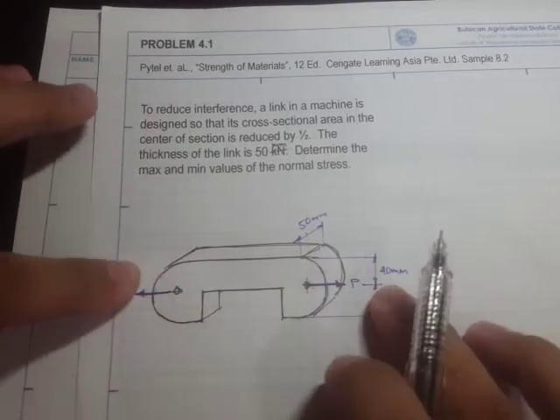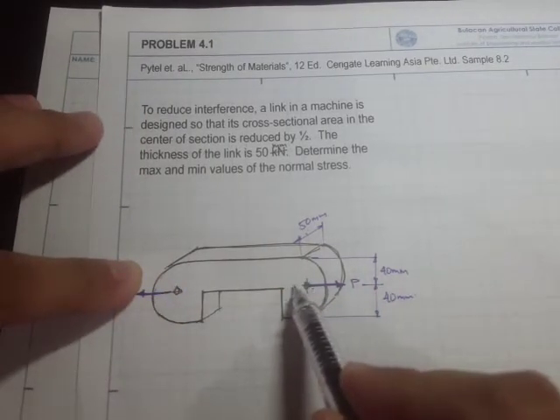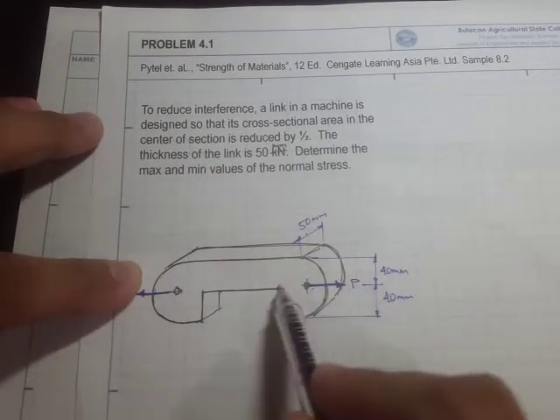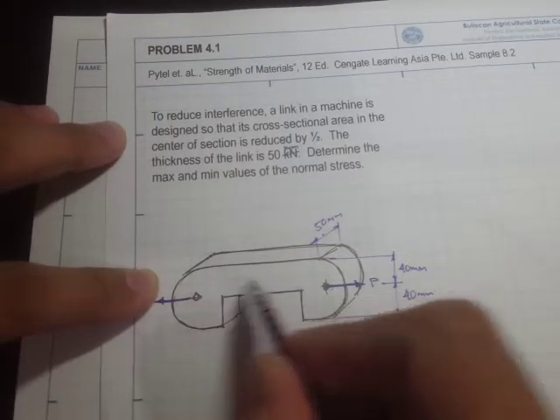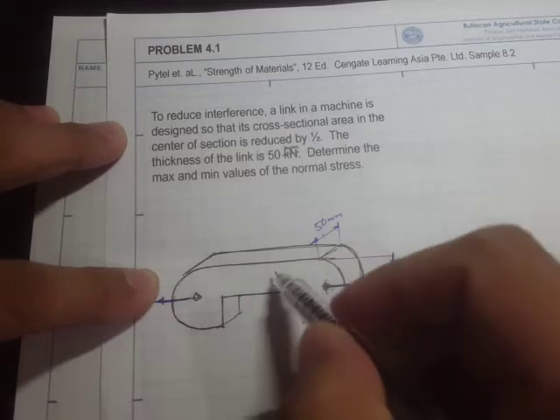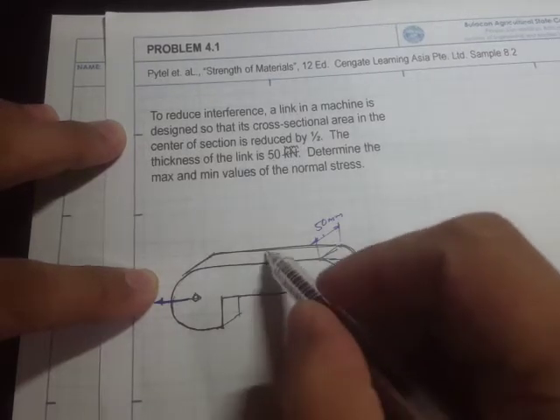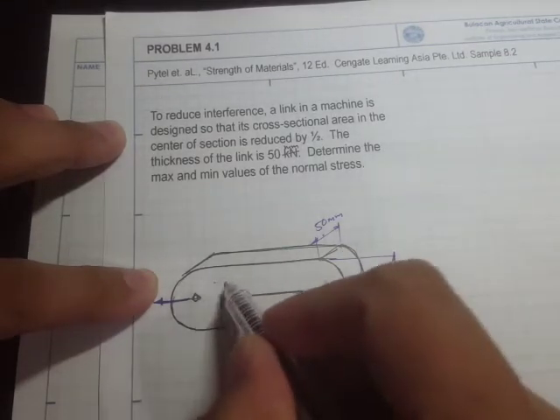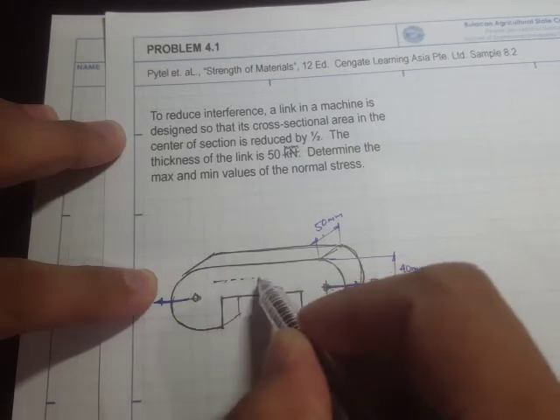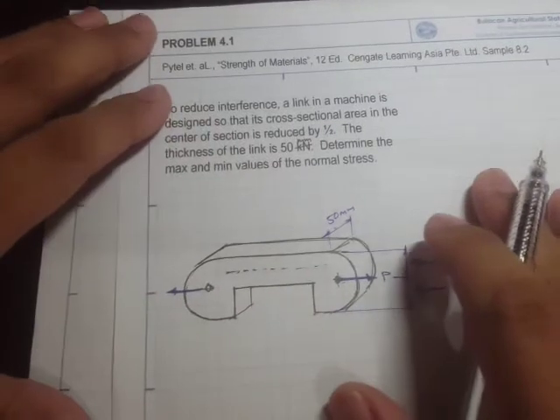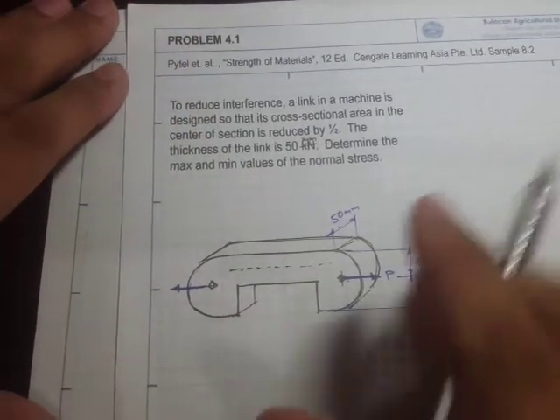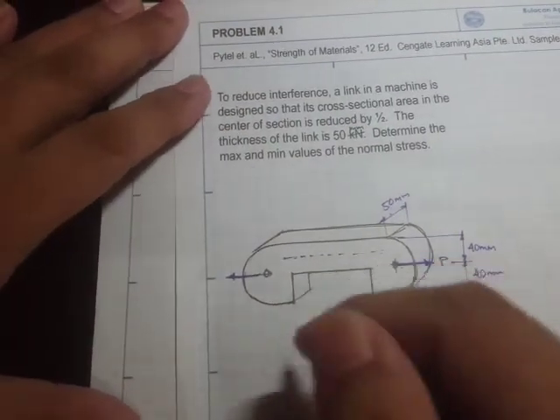Okay, so here's our loading. This is the centroid at this portion, but of course, if we are going to take the stresses at this middle portion, then the centroid would be something right here. Okay, so this is an example of combined stresses.